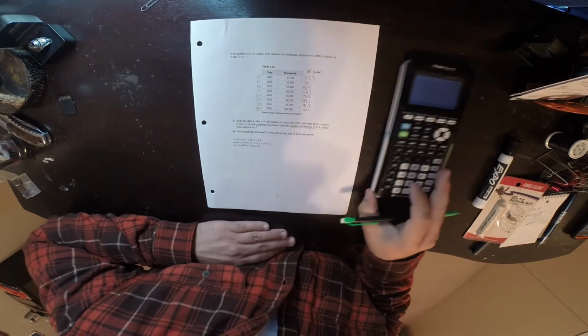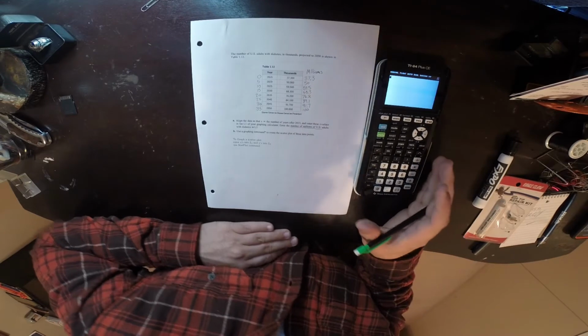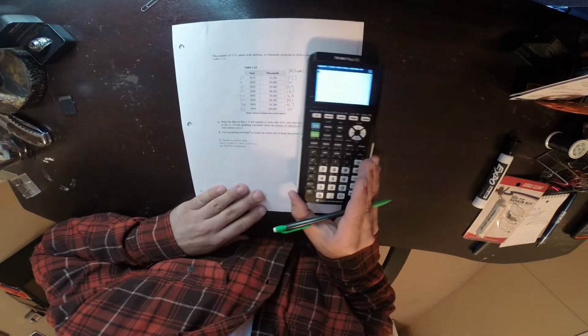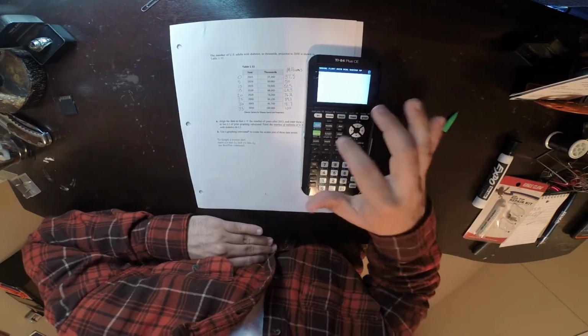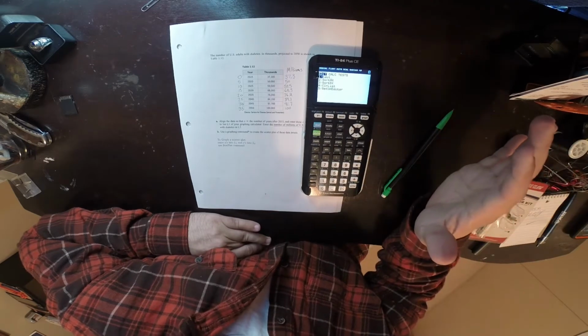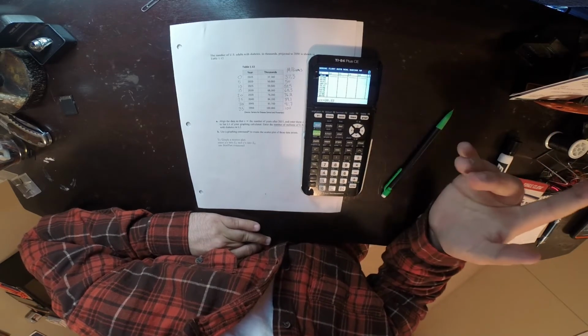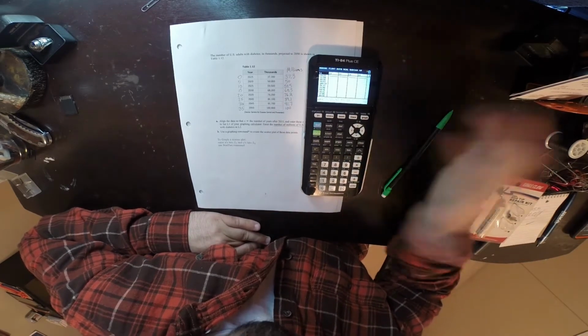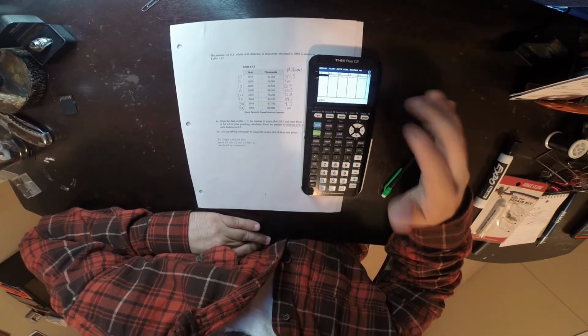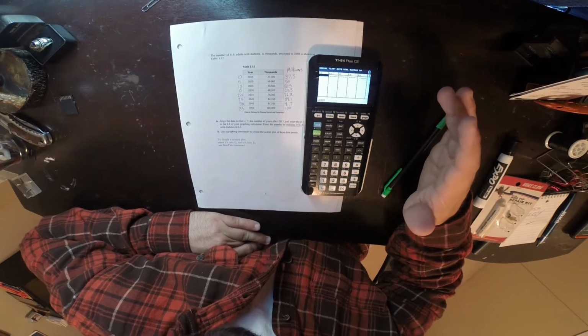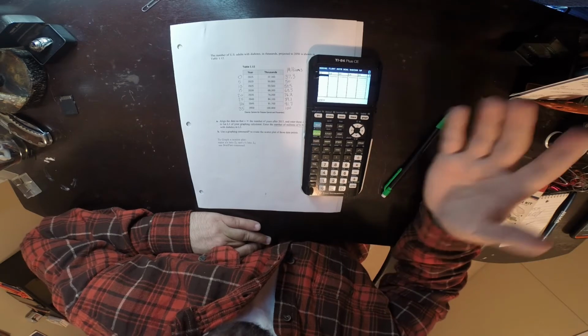Now, let's look at how we enter this on the calculator. So if I have my calculator here, I'm going to hit the button Stat. Then I'm going to go to Edit, and if I already have a list in there, I'm going to clear it out. Now L1 asks to be your X variable, so the years.